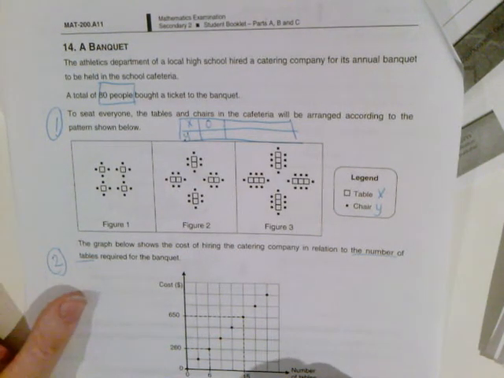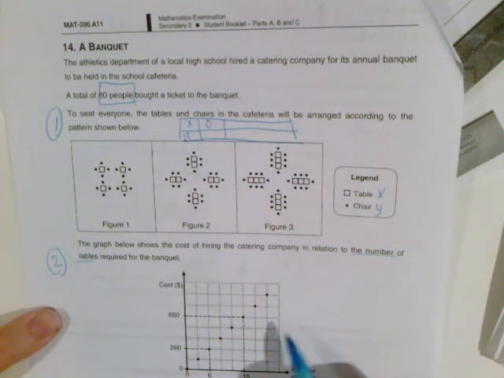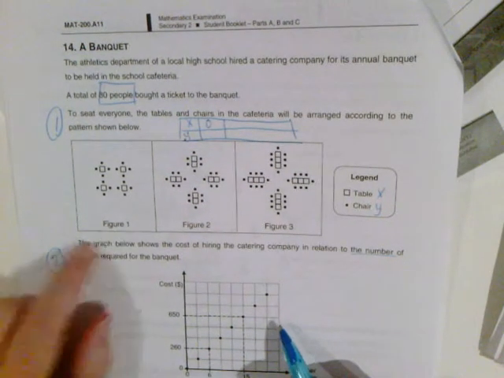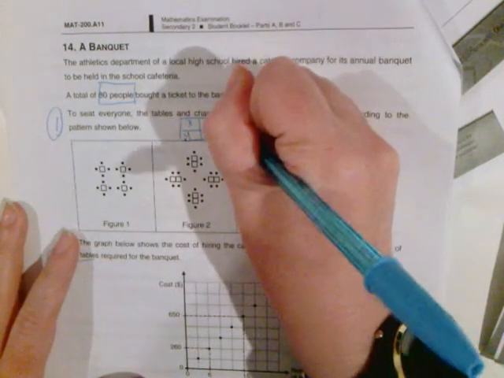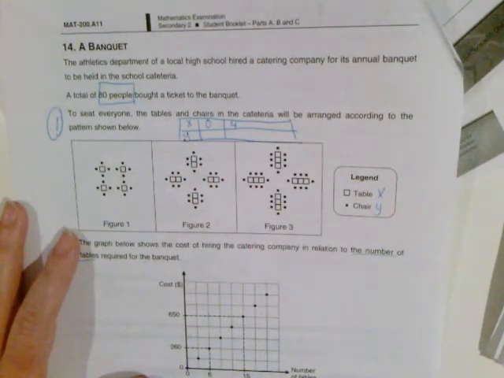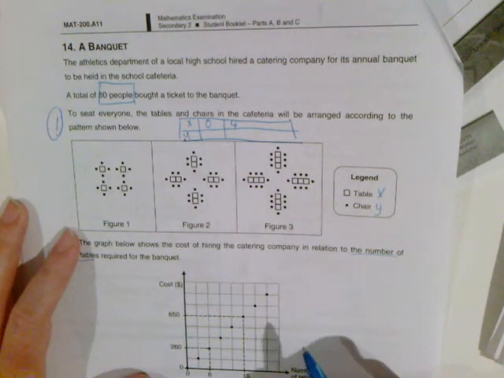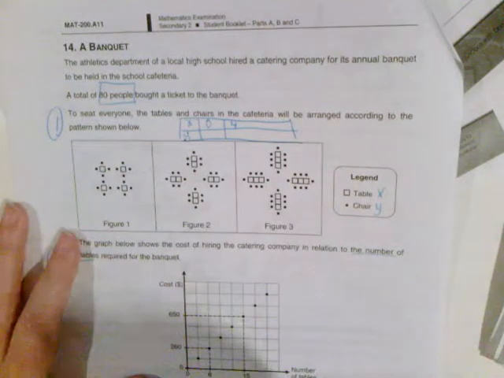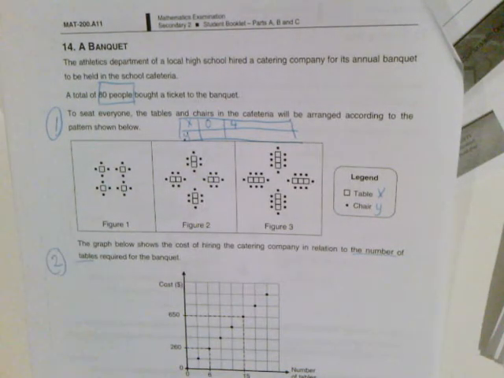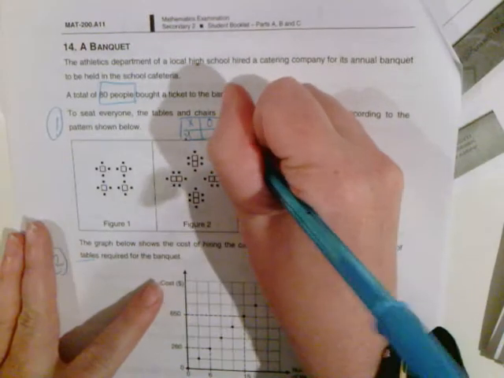So here I'm going to start off in figure 1. I'm going to count how many tables there are. So it's 1, 2, 3, 4. There's 4 tables, which was my X, and I'm actually just going to count how many chairs go with that. So if you count them, 1, 2, 3, 4. Each of the tables has 4 chairs there. So in this case, if you just check that out, you're going to have 16 chairs.